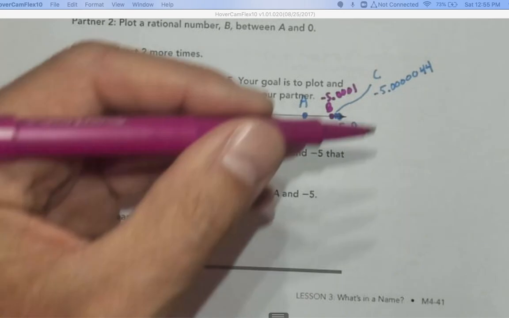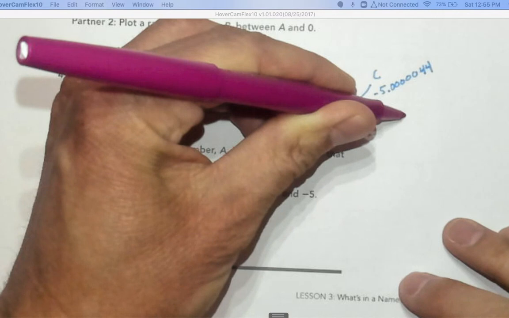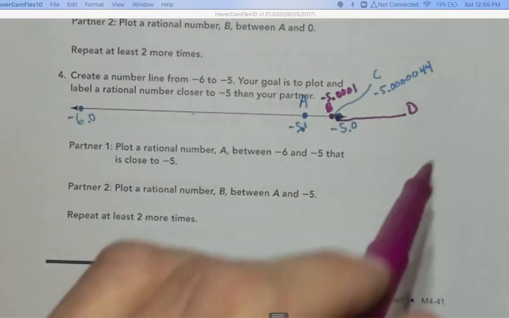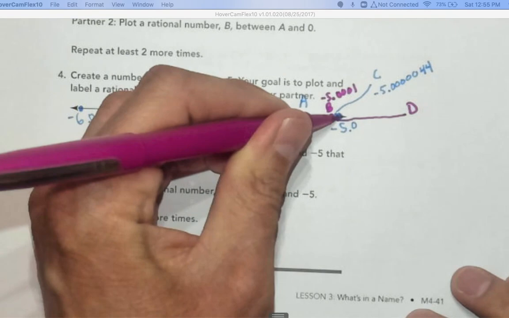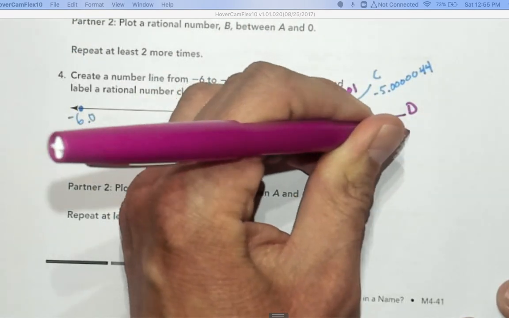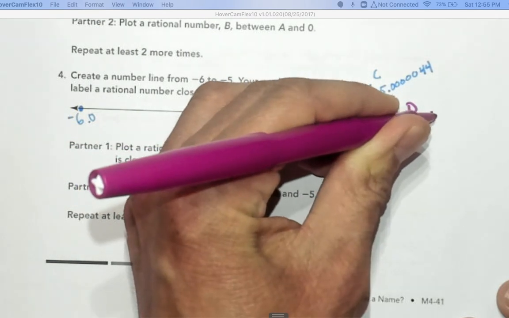All right, last one then. I can get it closer, so I'm going to put a little point in there. I was playing a game with the spinner for something I was doing, and I had to put the pen down in there, and it made a hole in the whole thing, and that's what's happening here. All right, point D, negative 5.12345.